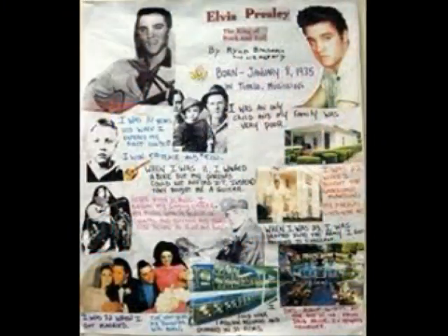Here we see an example of a biography poster. Students can present information about the person they have learned about in a variety of ways on a poster. Posters can include examples such as a portrait of the person, famous quotes, illustrations, or poems.